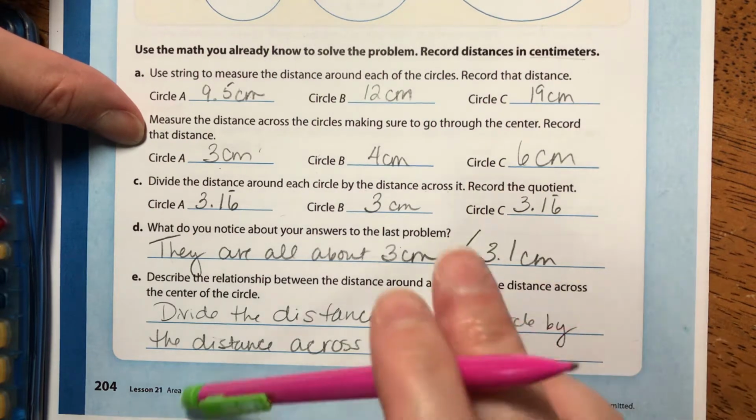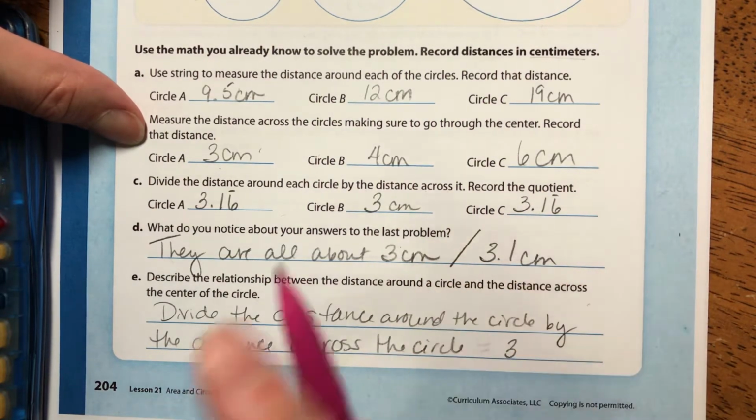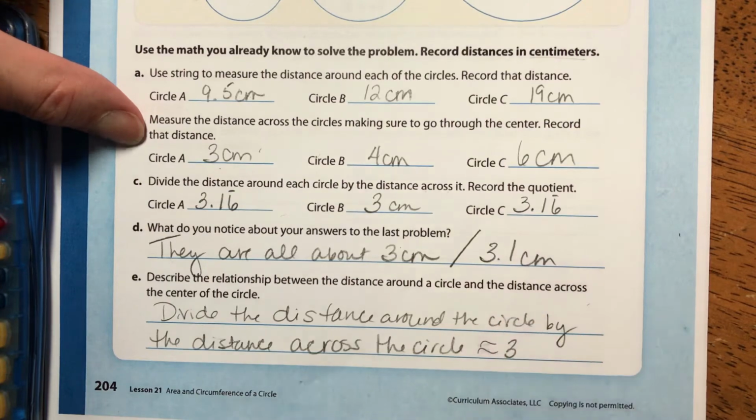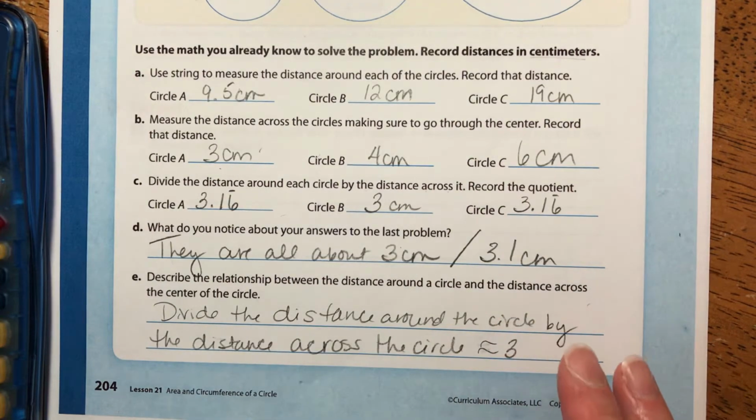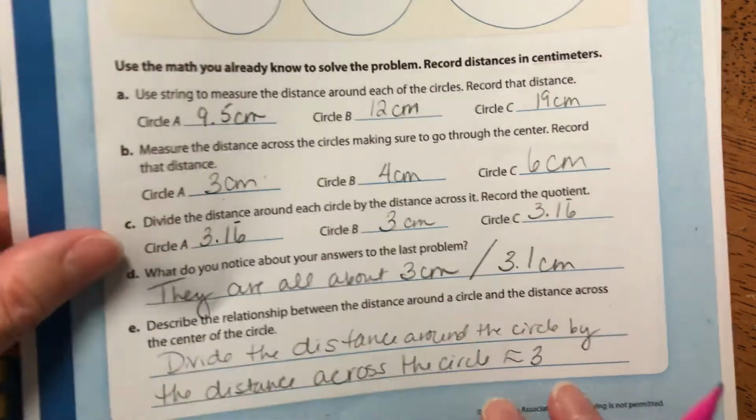I should probably do a wavy. It's about equal to 3. Maybe a little more than 3. Okay? All right, let's go to the next page.